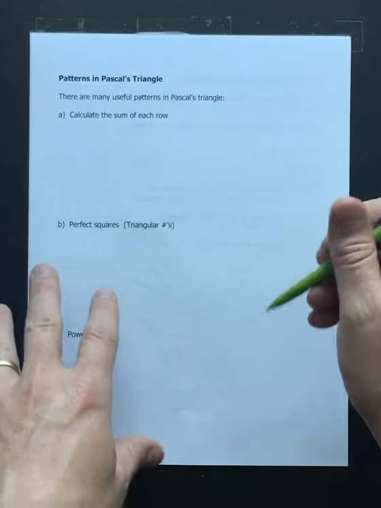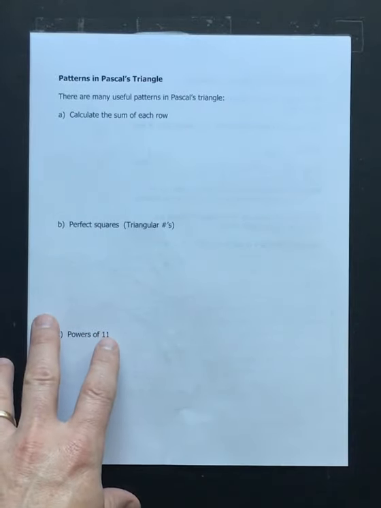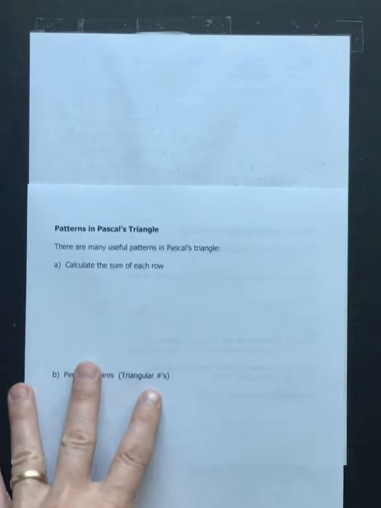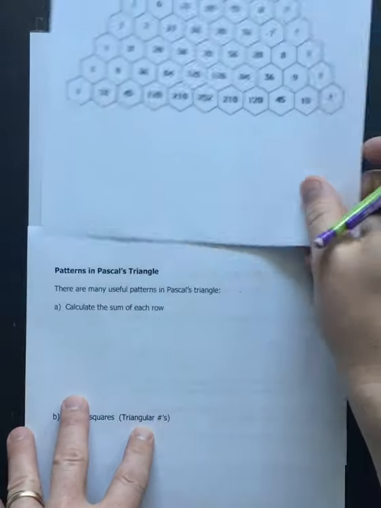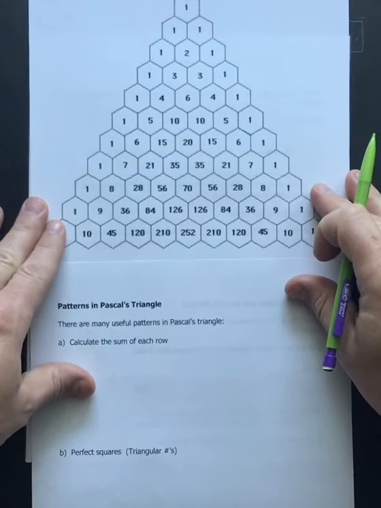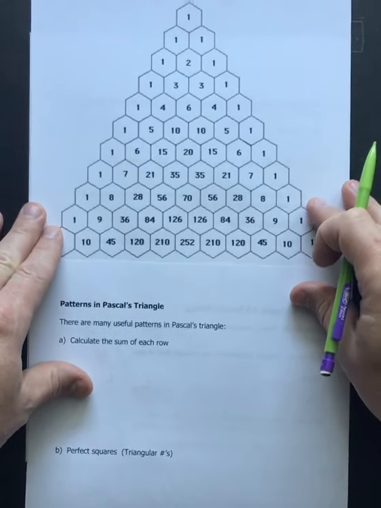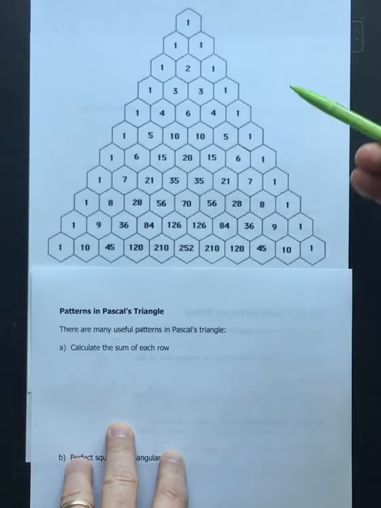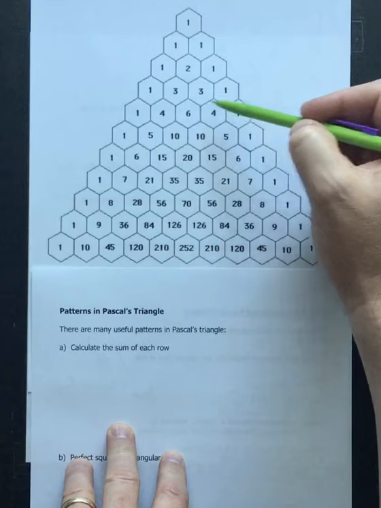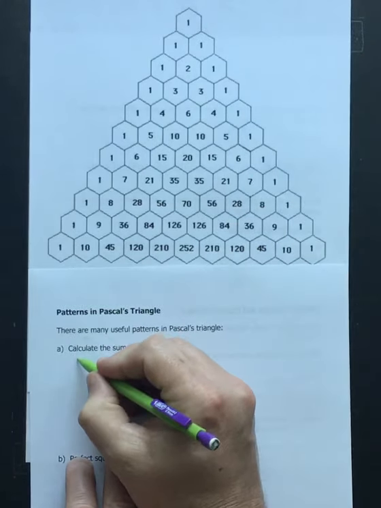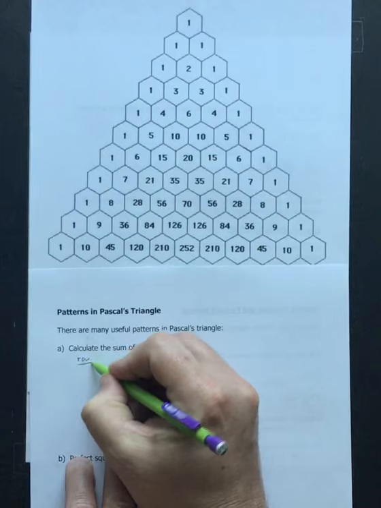First of all, the sum of each row. If you take each row in Pascal's triangle, we kind of need to have Pascal's triangle in front of us. So here, I've got a good copy version of Pascal's triangle. We'll use that one. If we're going to do the sum of each row, it's kind of big, but that's okay. If we add up all these numbers, what do they add up to? Well, we'll go row, and then we'll go sum.